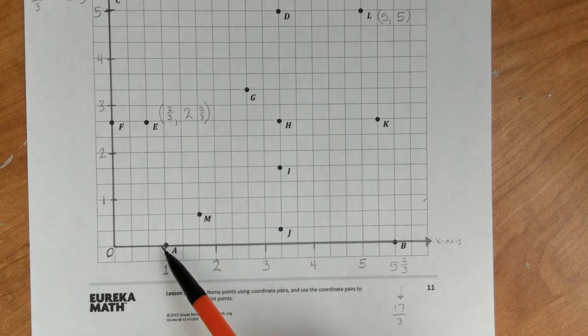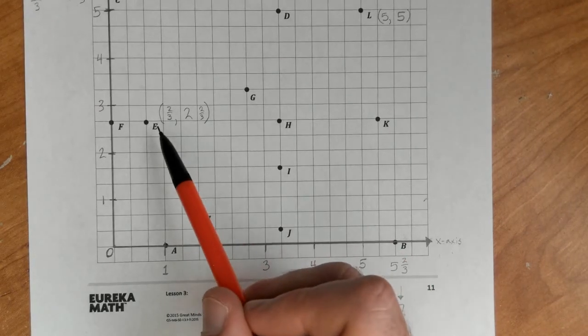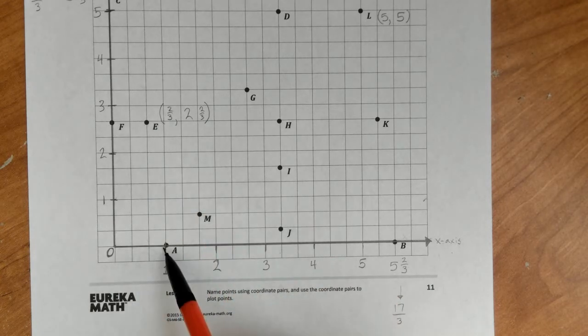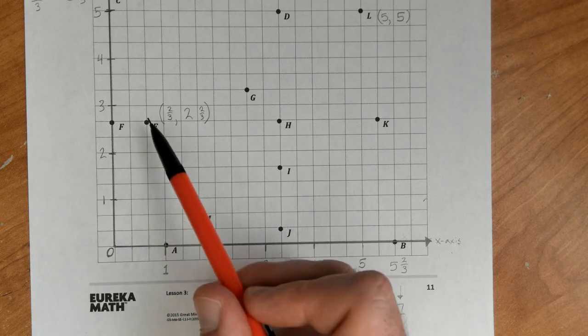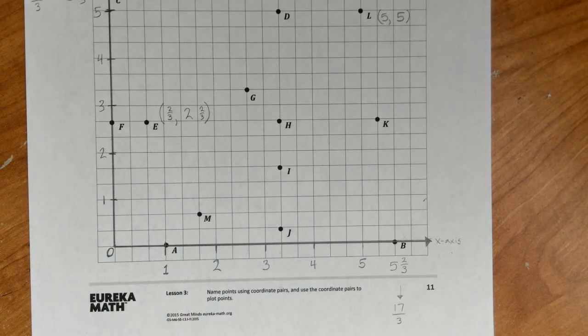The x is how far over it is on the x-axis. The y is how far up it is along the y-axis. X, then y. Now, I'm sorry, I keep accidentally pointing to that, but again, 2/3 by 2 2/3. There's your location for E.